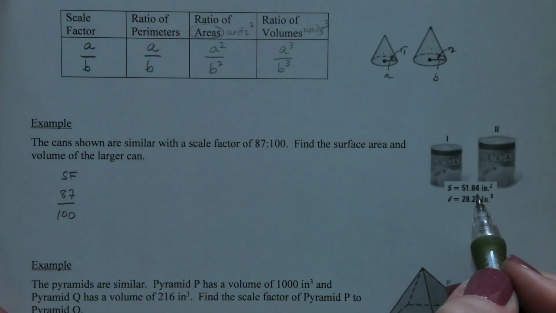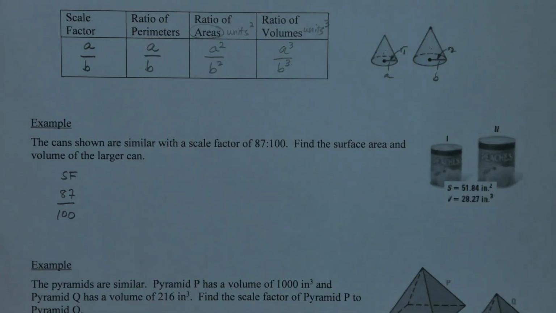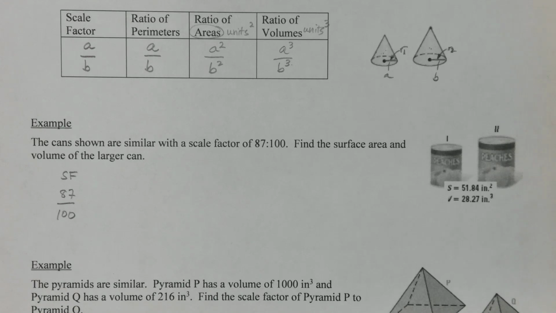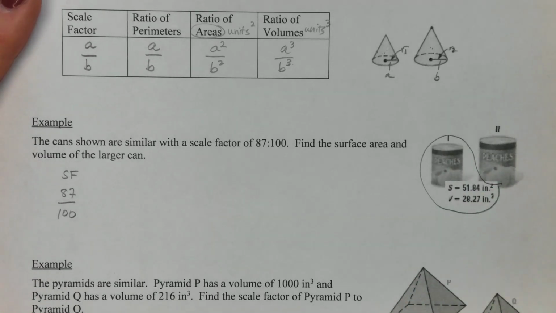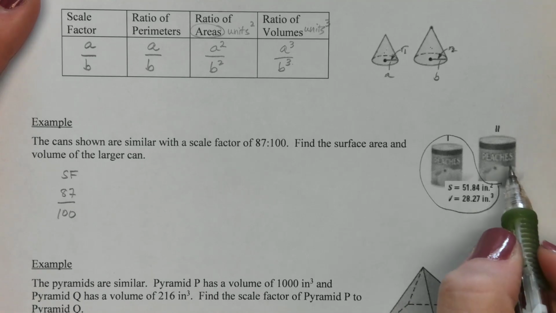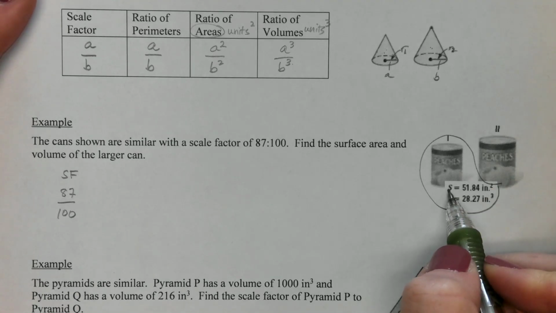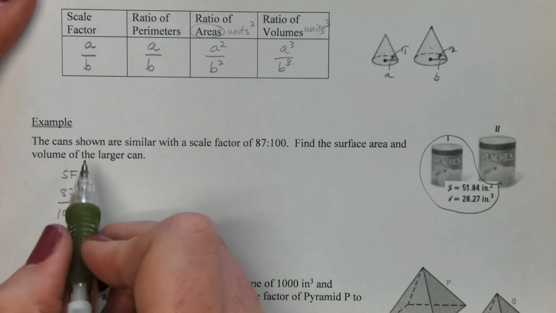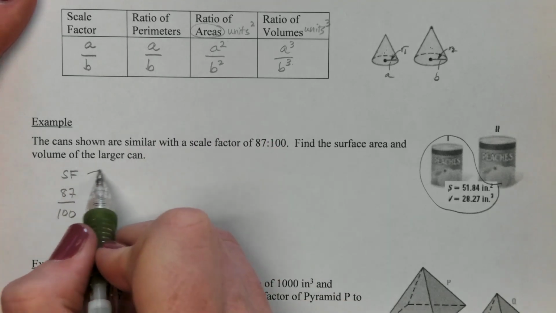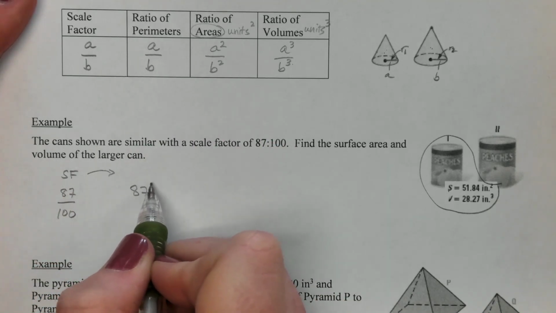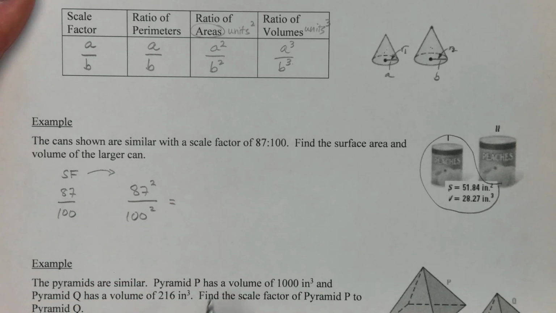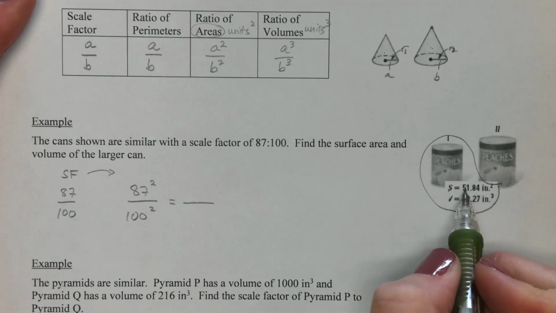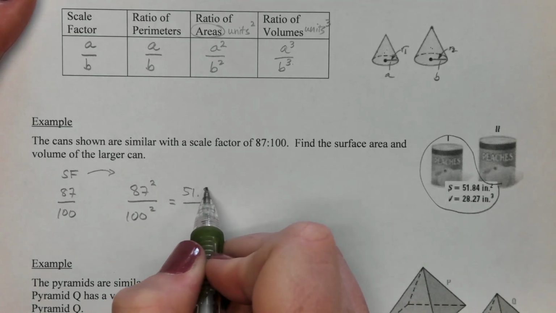The information they gave me, sorry, my lights just cut out, is pertaining to the smaller can. So all of that information goes with the small can, and we are trying to figure out the large can. So let's do surface area first. If that is scale factor and I want to do surface area, then I need to square them. So 87 squared and 100 squared. And I'm going to set up a proportion. So I know the surface area, which is 51.84.